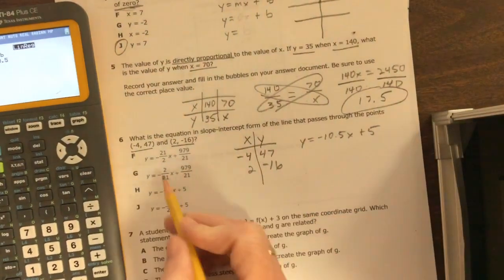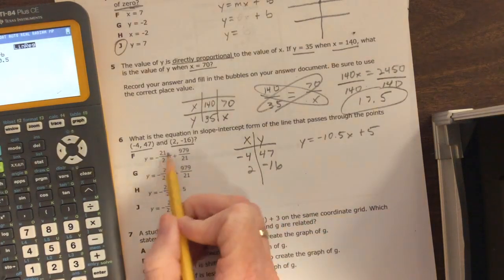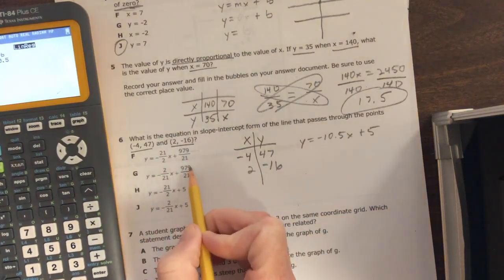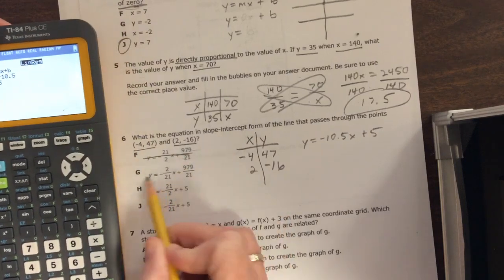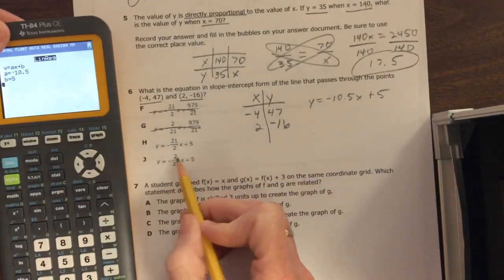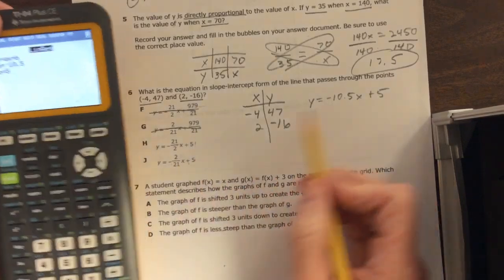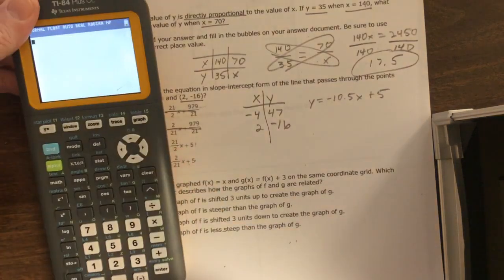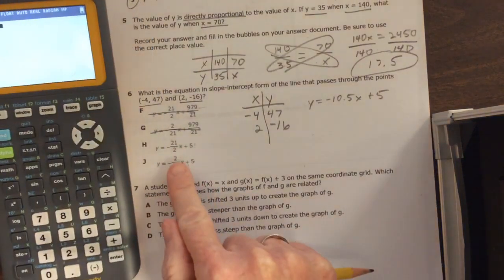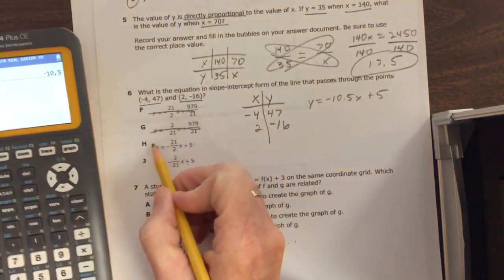So our equation is not in decimal form. That's okay. We know the y-intercept. Well, it could be. Let's see. This is not going to be 5. So I'm going to mark these 2 off to save time. It's going to be one of these. And they're both negative. They both have 5. So I just need to divide the fractions. So I have -21 divided by 2. And I get -10.5. So your answer is H.